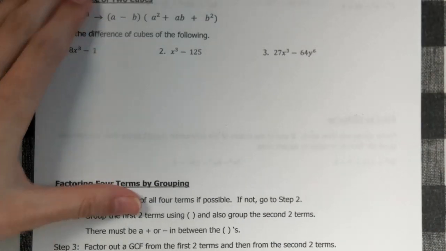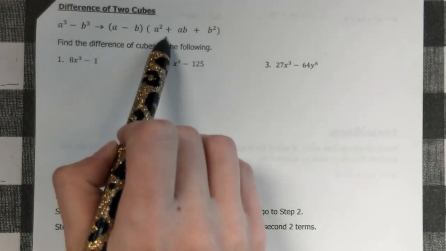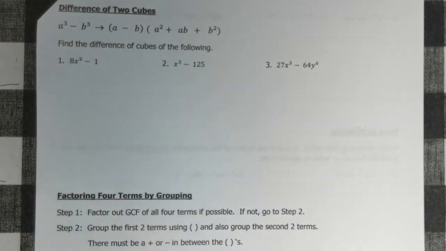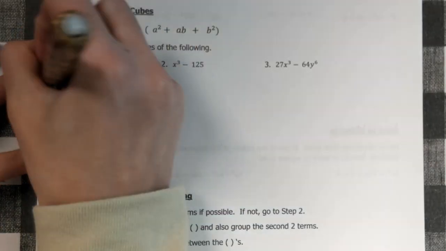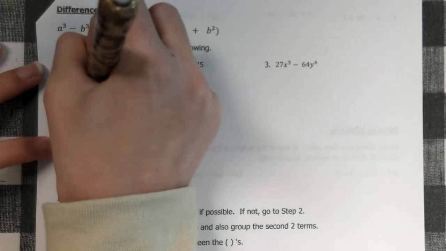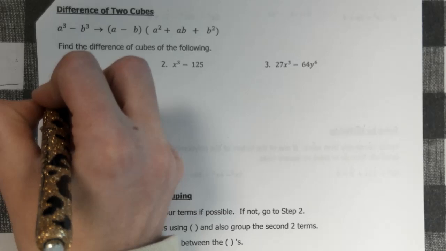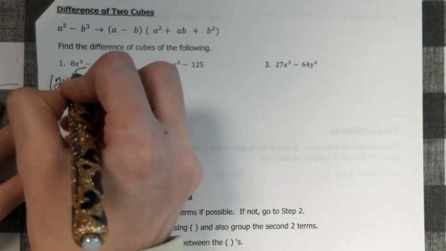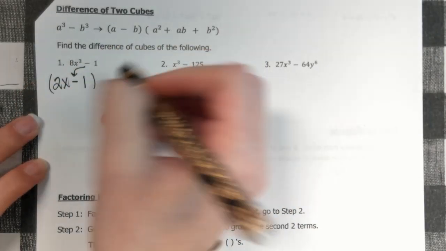Alright, so the difference of two cubes is the same thing. You just start with a minus, so you keep it minus, and then you change to a plus. But this last term is still always positive because it's squared. Okay? So if I have 8x cubed minus 1, I take the cube root of 8x cubed, and that leaves me with what? 2x, and then I bring down the minus. Cube root of 1 is 1.